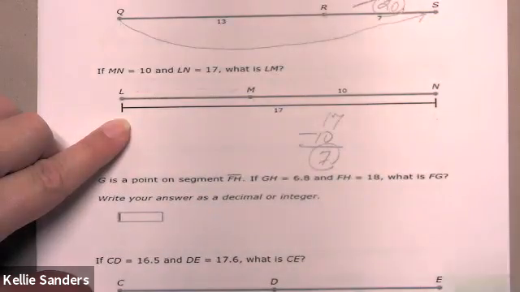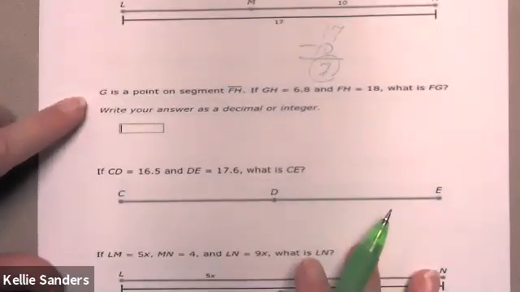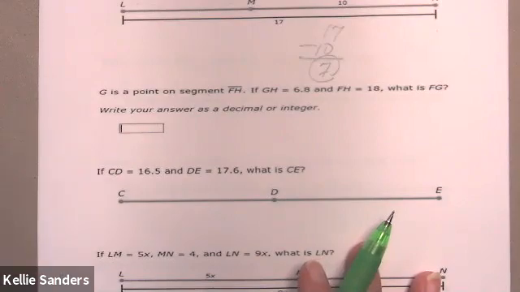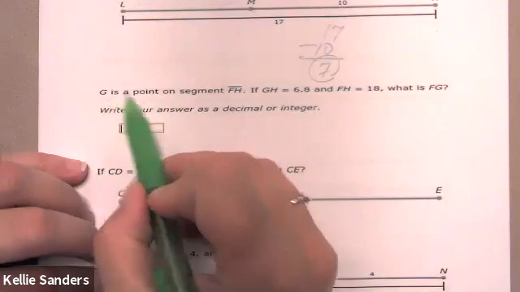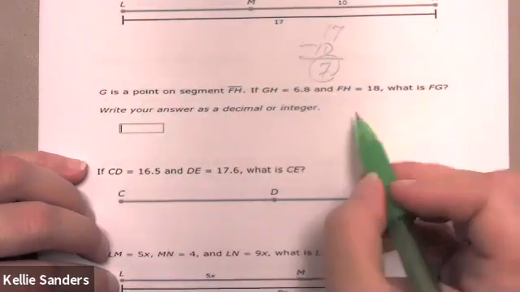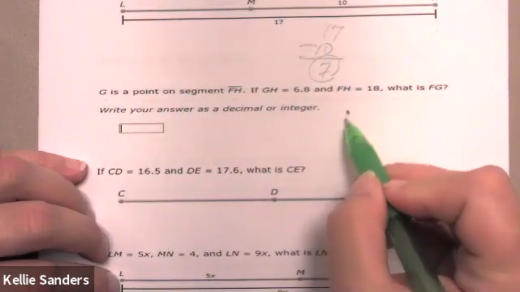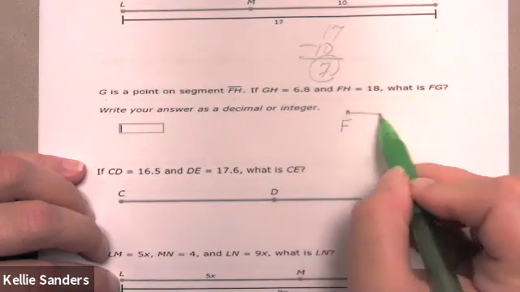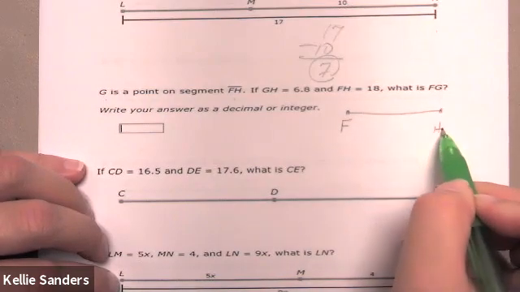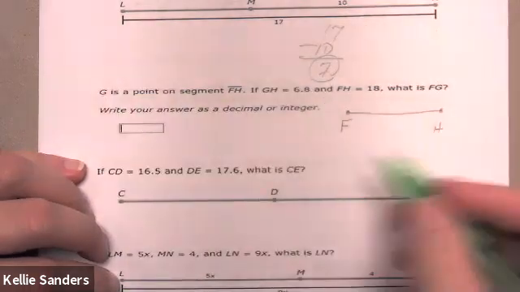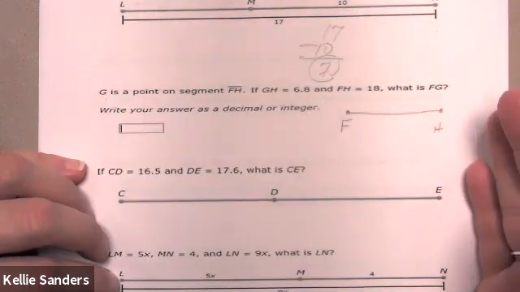So if you already have the whole thing, you would subtract what you have, and that would give you what's missing. Whenever you don't have a picture, it might be better to draw a picture and then label whatever you are given. It says G is a point on segment FH. What that is saying is F is an endpoint and H is an endpoint and G is somewhere in between here.